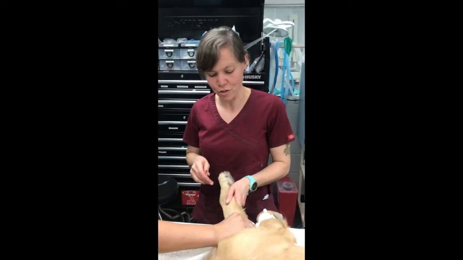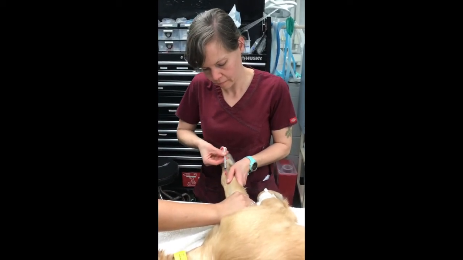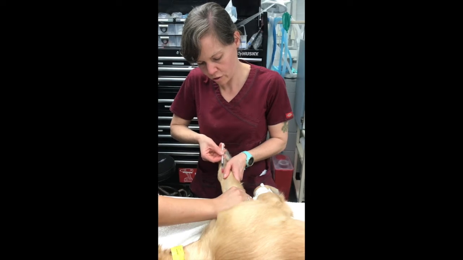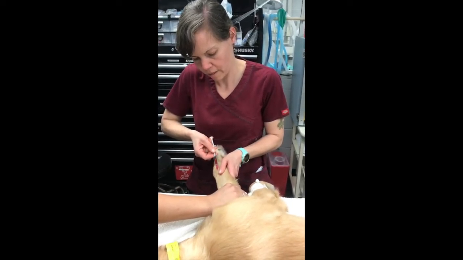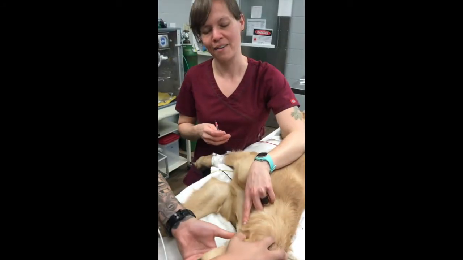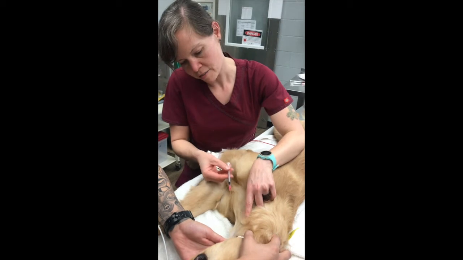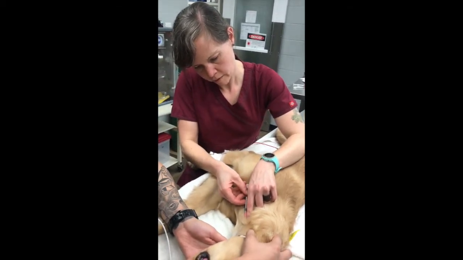Okay, so we're going to draw blood from the cephalic vein now. Just enter in at a slight angle, pull back on the syringe. You may have to readjust, but there we go. Okay, so now we'll pull blood from the jugular vein. I'm holding off down at the thoracic inlet. It's a very rolly vein.